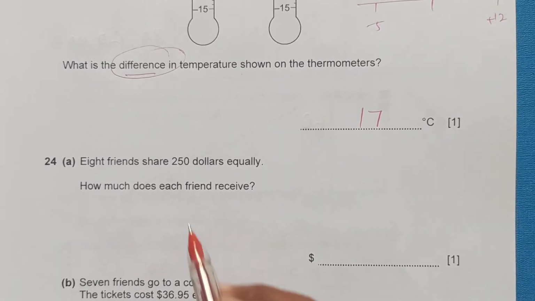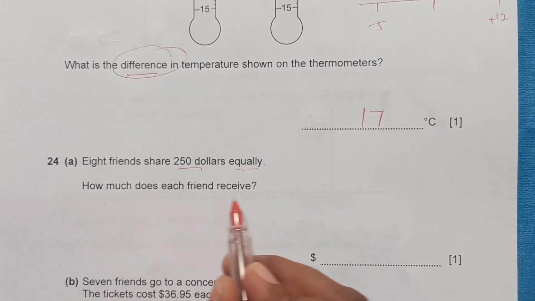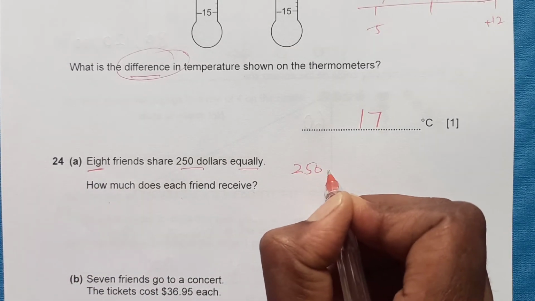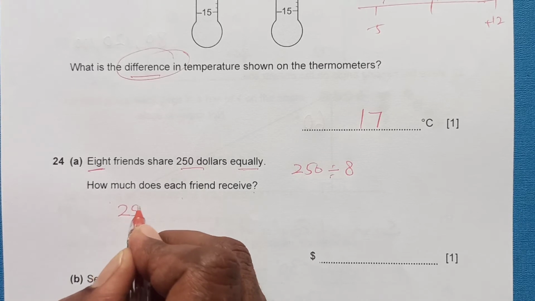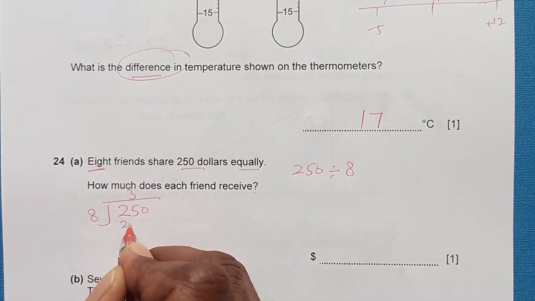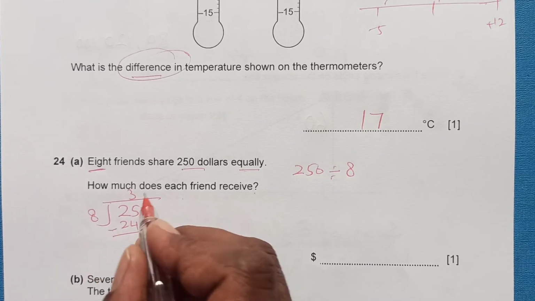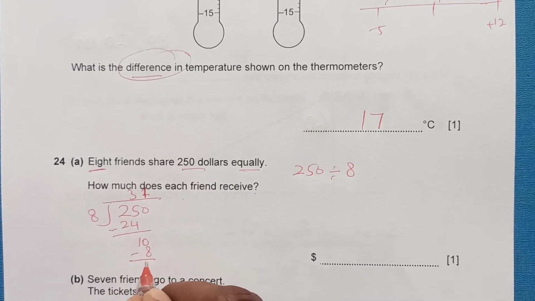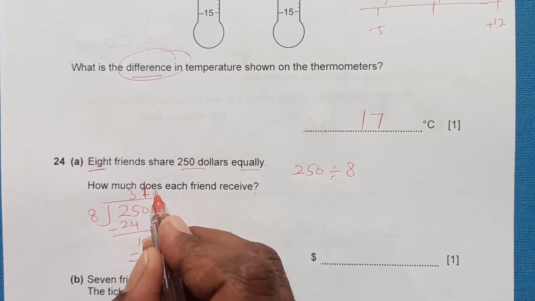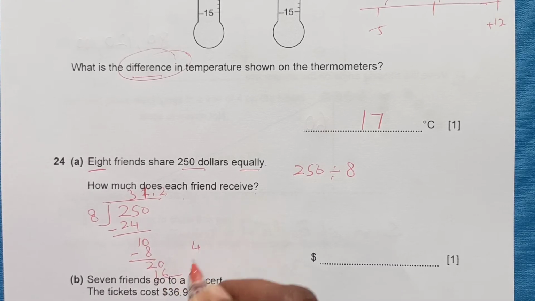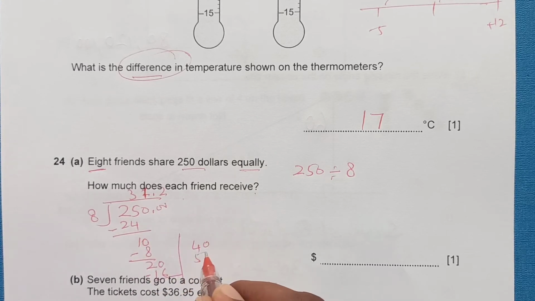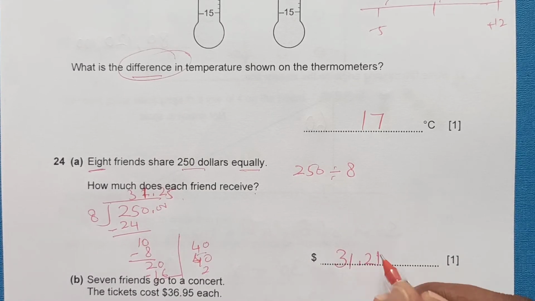8 friends share $250 equally. How much does each friend receive? So it's just simple. We are going to divide 250 by 8, right? So 250 divided by 8. 8 times 3 is 24. 8 times 1 is 8. So 2, 0. Then decimal, 8 times 2 is 16. So then we will have 4 here. 40, you can just add decimals here. 8 times 5 is 40. Okay, so the final answer is 31.25.